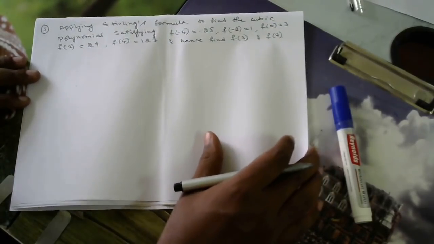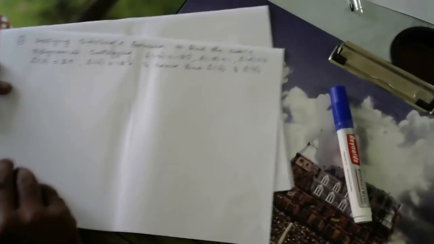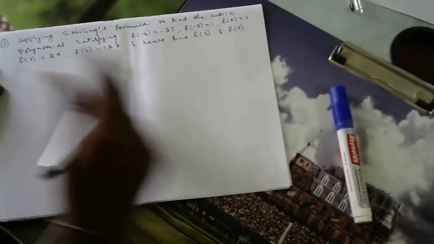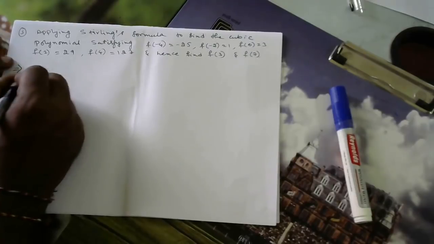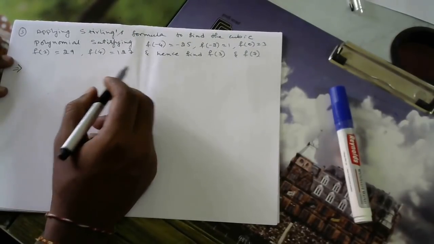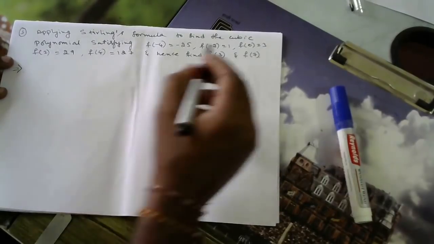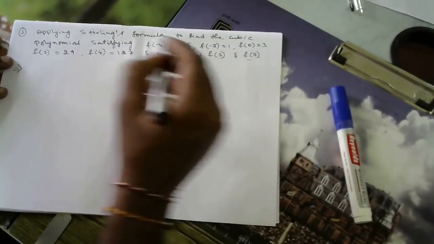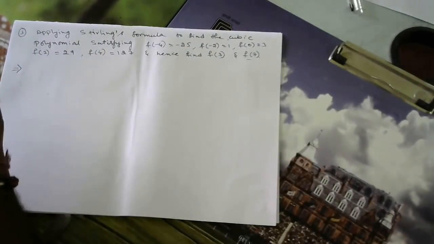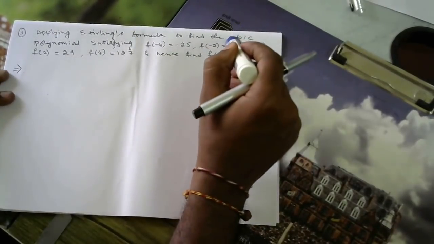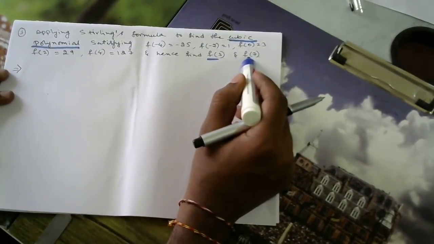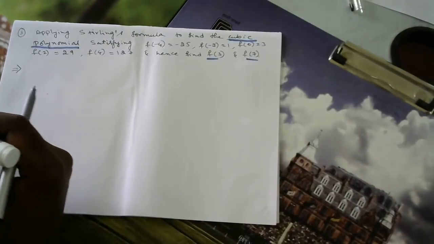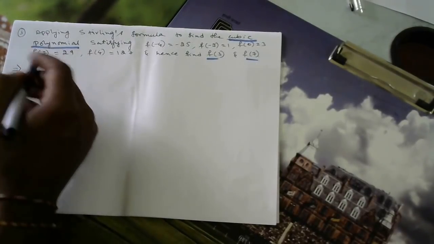So here, solution. First you have to construct the table, the central difference table. Here forget about f of 3 and f of 7 for now. First you have to construct the table. Afterwards you have to find the cubic polynomial, and afterwards find f of 3 and f of 7. So remember that. First you have to construct the table.